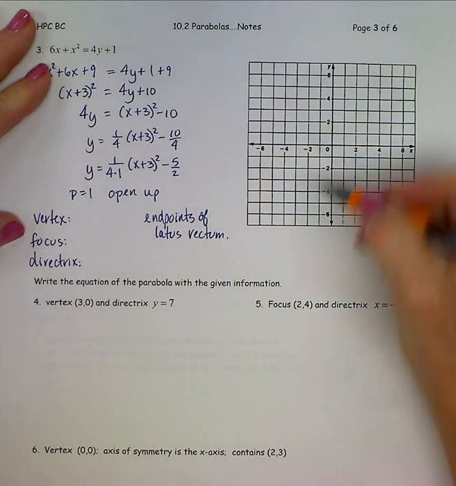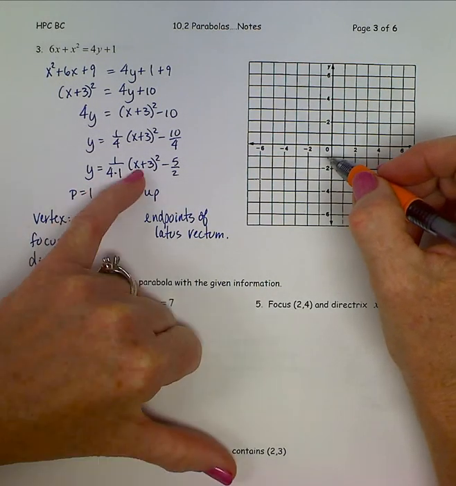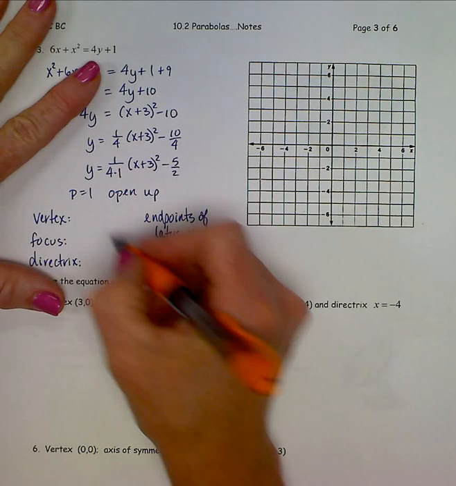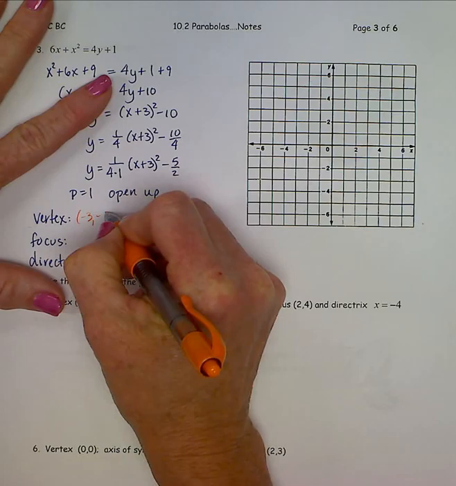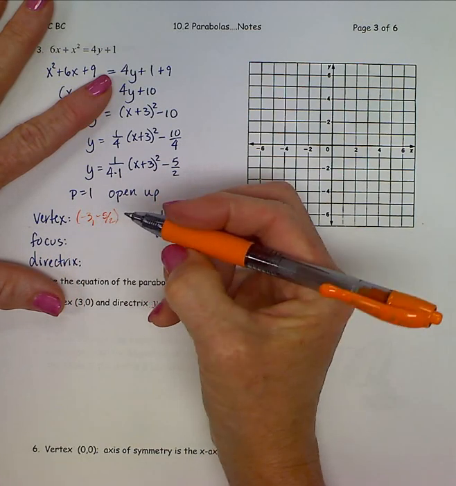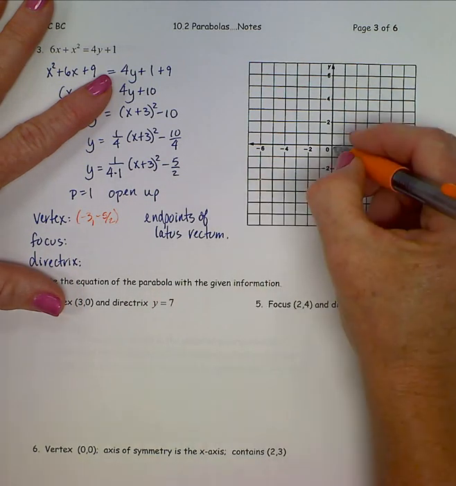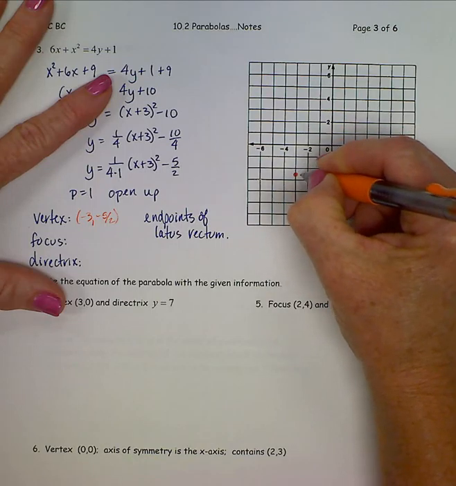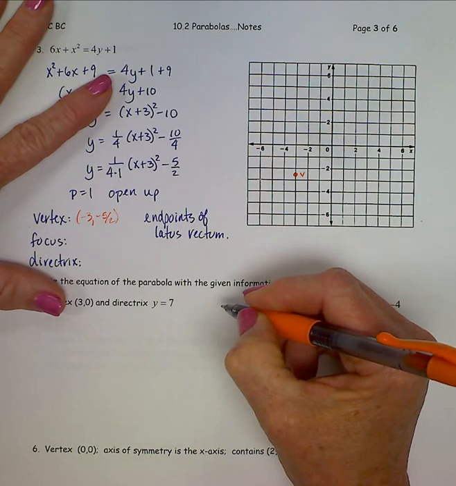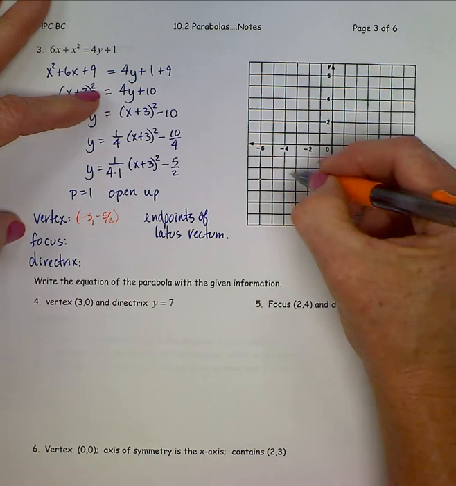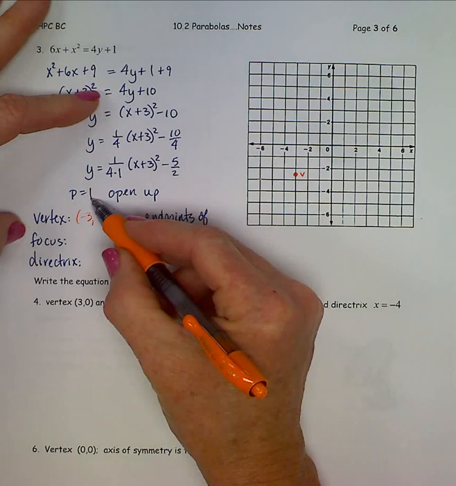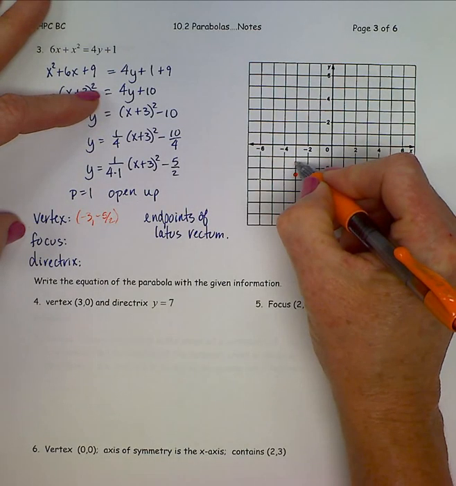Let's start graphing. We see the vertex is going to be at -3, -5 halves. There's the vertex. We know this parabola is opening upwards, so it has to do something like this. p is 1, so the focus is up 1 unit from the vertex.